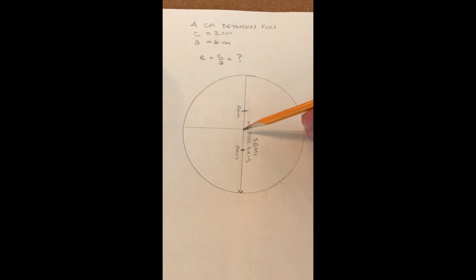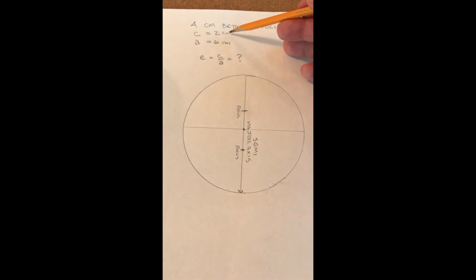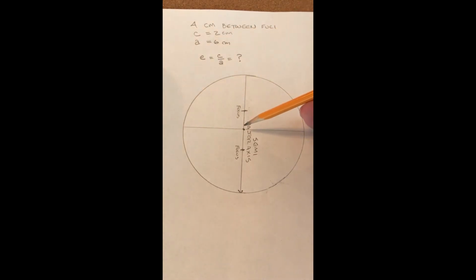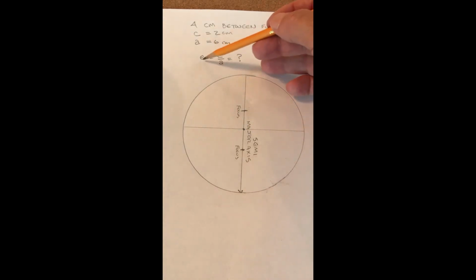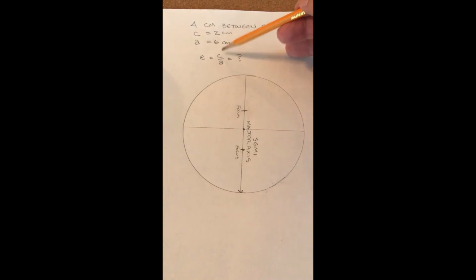The distance from the center to the focus, this distance c, is 2 centimeters. The distance from the center to the edge of the ellipse along the major axis, the semi-major axis, is 6 centimeters. So you're going to need to calculate the eccentricity by dividing the distance c by the distance a. That's one of the calculations I'm going to grade you on.